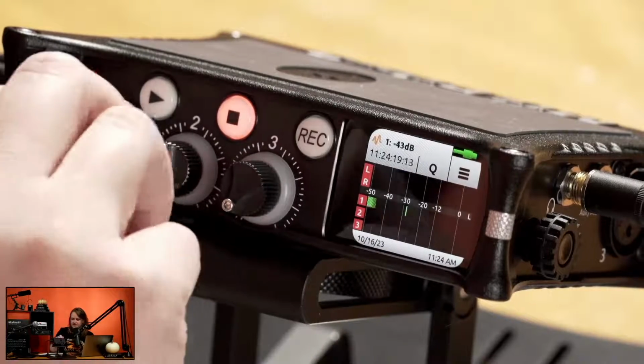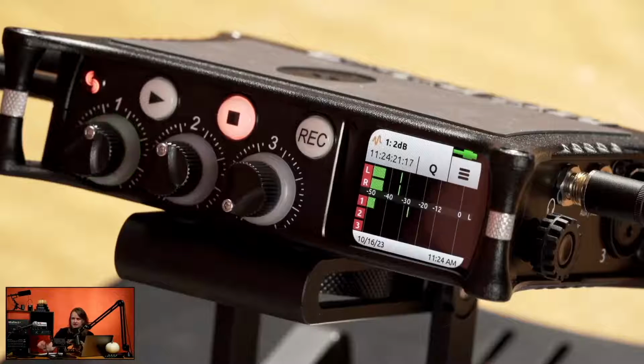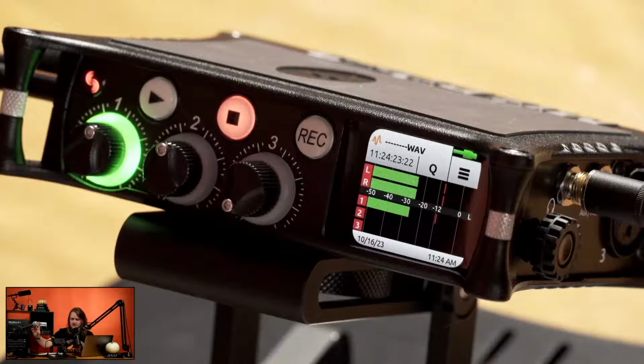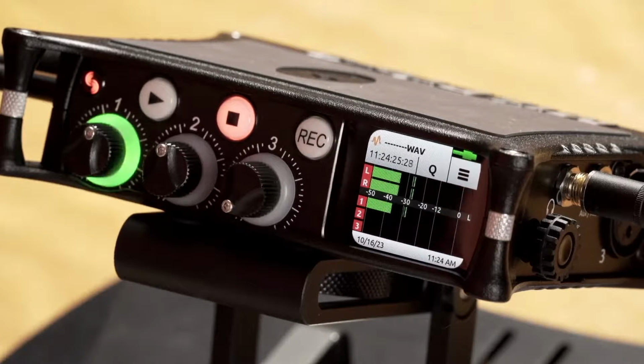Okay, so now I have my mic here, my SM58 on the table, coming into channel 1. This is going to screw us up because we changed our output routing all to be track 3. How do we correct this?